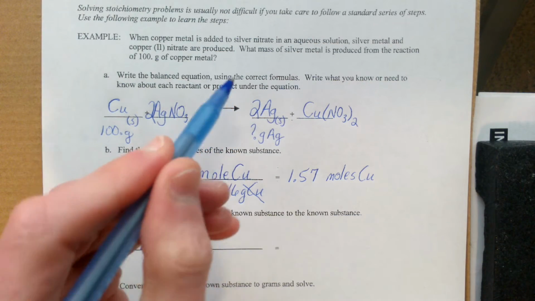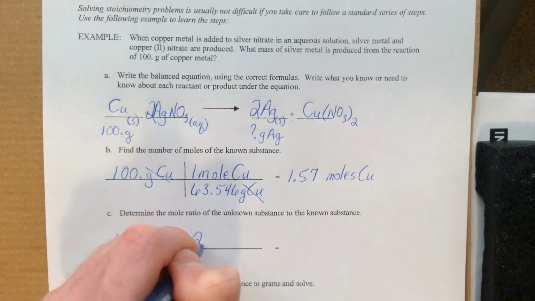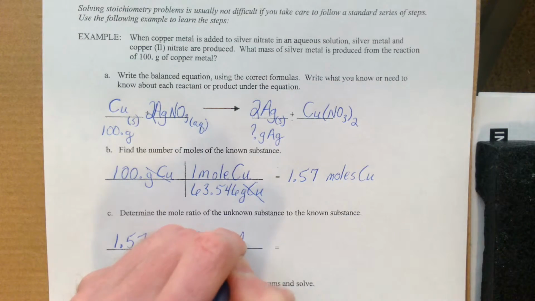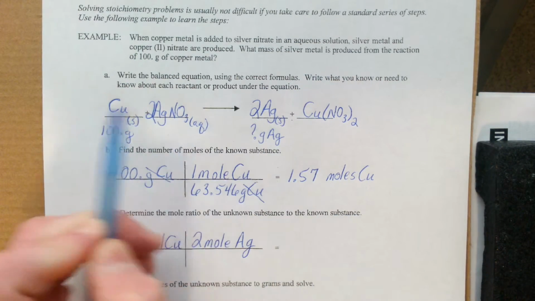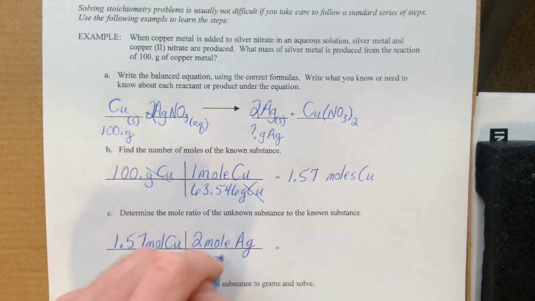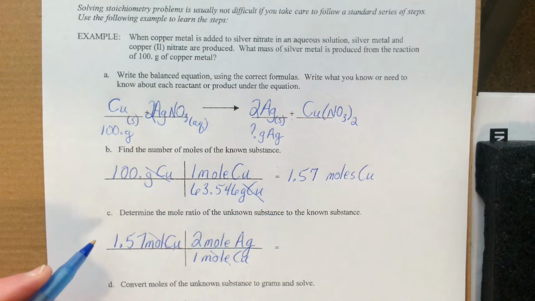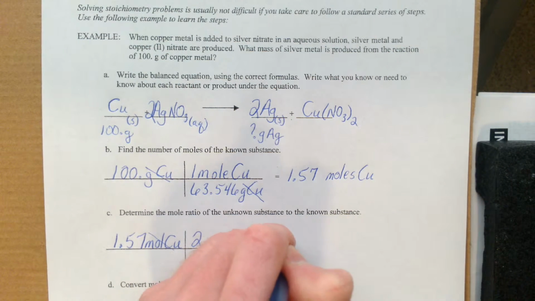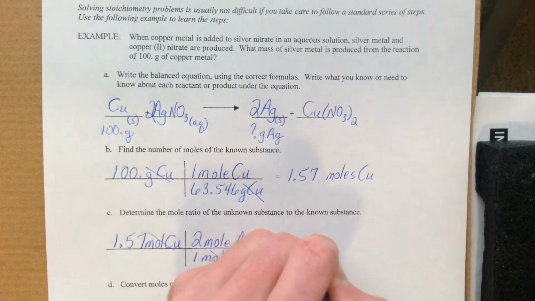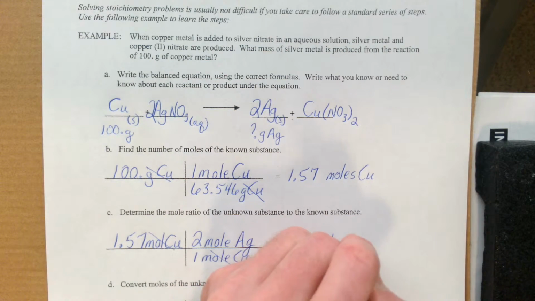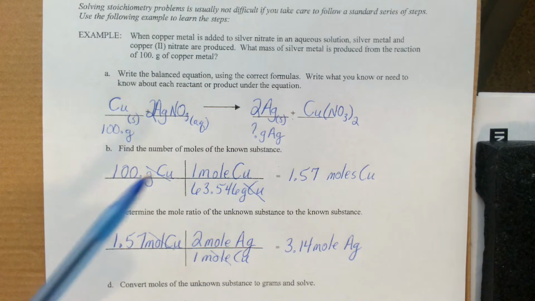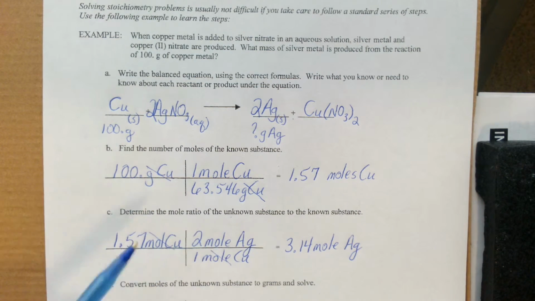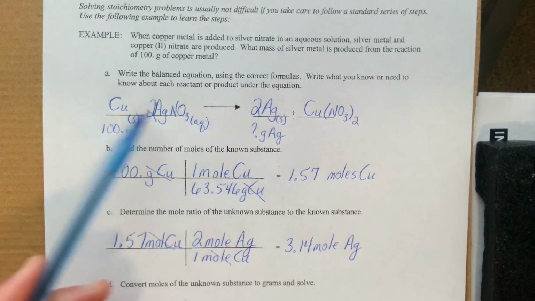We're going to the moles of silver. The balanced equation says 2 moles of silver produced from 1 mole of copper. Again, notice how moles of copper cancel out. We're going to go 1.57 multiplied by 2. We get 3.14 moles of silver. So to go from the known substance to the unknown, we do so with the mole ratio, which is the coefficients in the balanced equation.